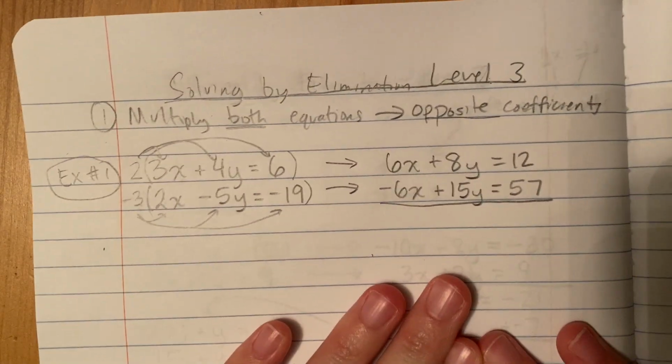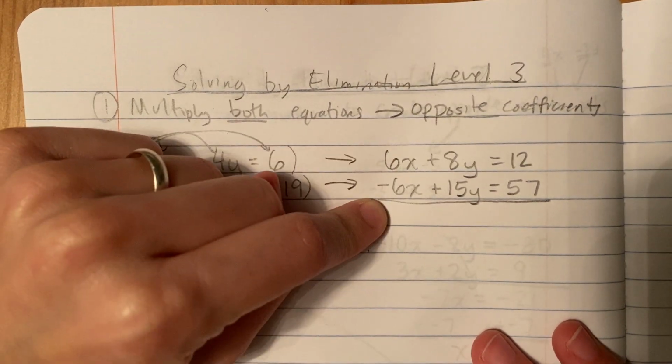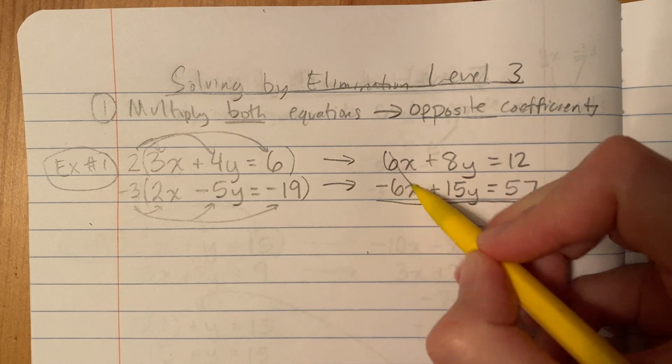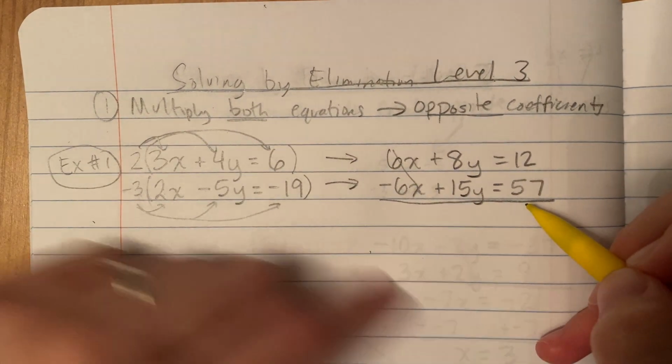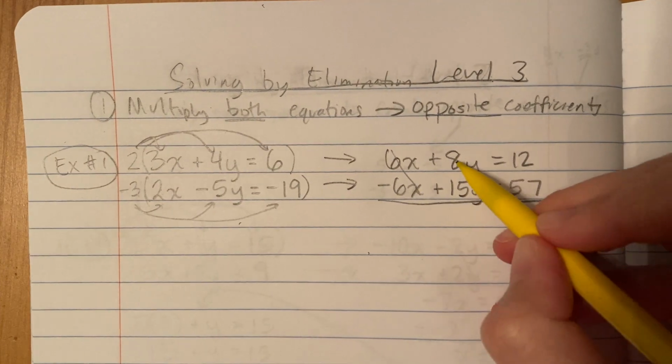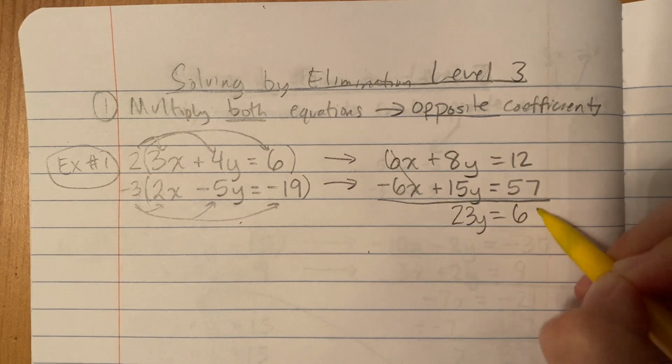Okay, now look what I have. The moment I've been waiting for, right? These opposite coefficients. So 6 minus 6, that's 0. That's where it cancels. Now notice I end up with some big numbers here sometimes on level 3 because I had to multiply, right? That's okay. 8 plus 15 is 23. 12 plus 57 is 69.